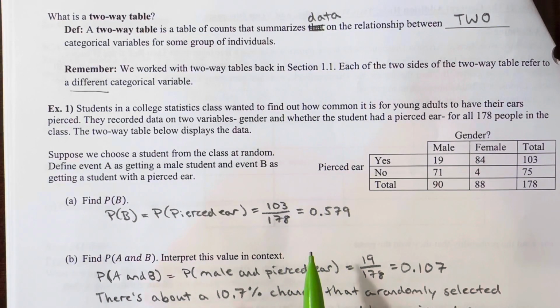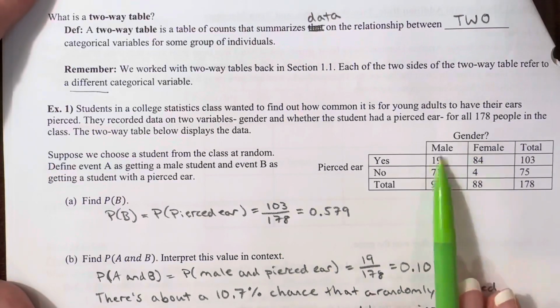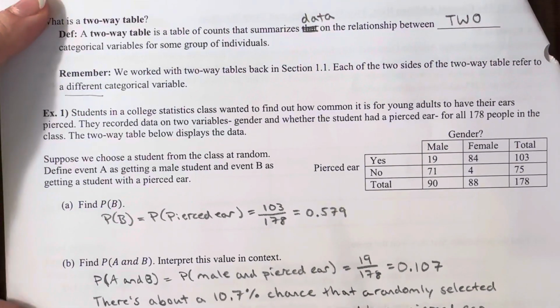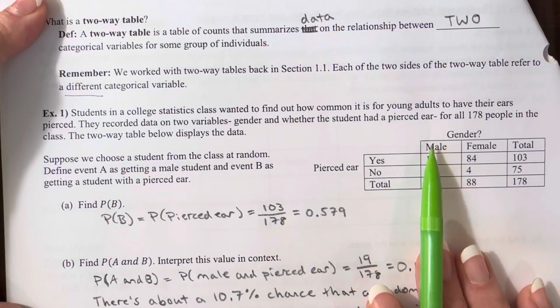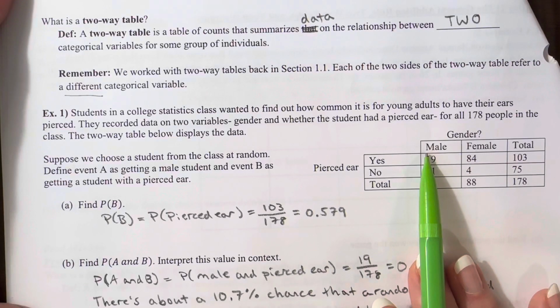Statistics hasn't quite caught up with the rest of the world in terms of identifying gender. So a lot of our problems just still deal with male versus female and don't really have a neither option in a lot of the data that we evaluate.